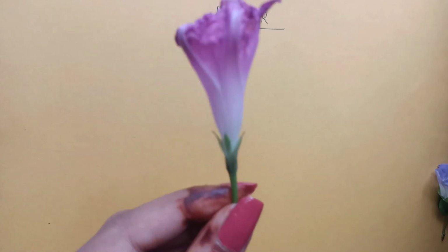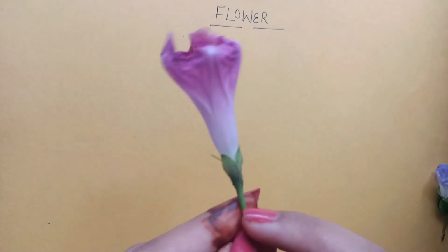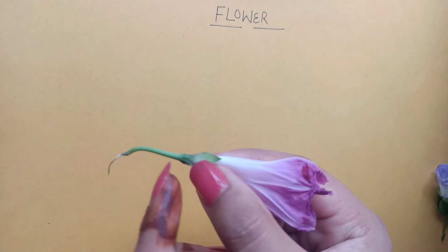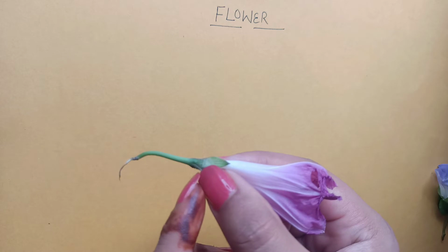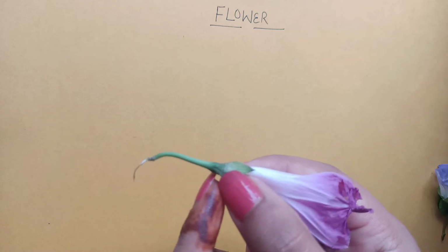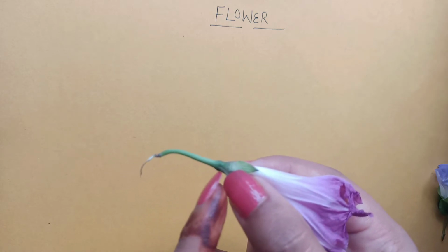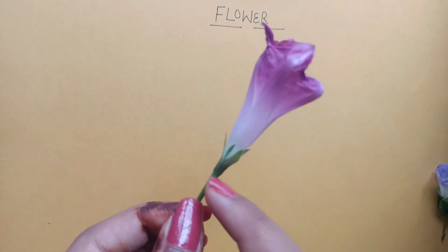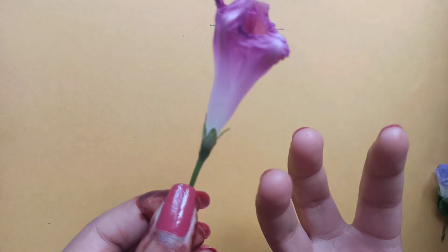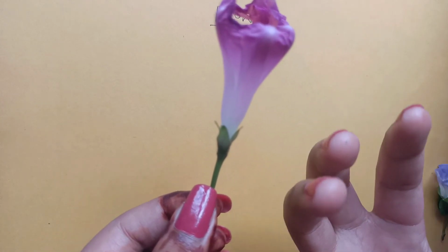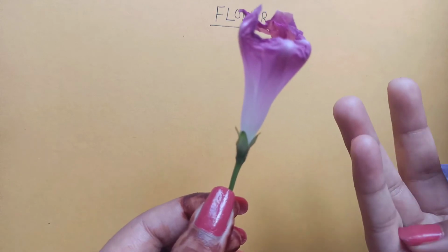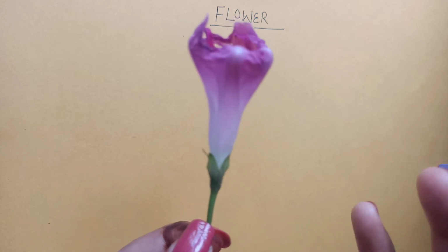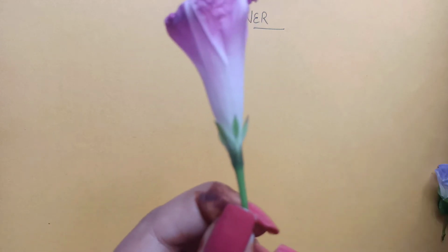Second, we studied the thalamus. You can see this pedicel ends up over here, and it is a swollen part. This swollen part is known as the thalamus. What is it known as? It is known as the thalamus. This thalamus contains all the floral parts of the flower. Your sepals, petals, stamens and carpels are attached to this thalamus. It contains all. Next, we are going to study the sepals.